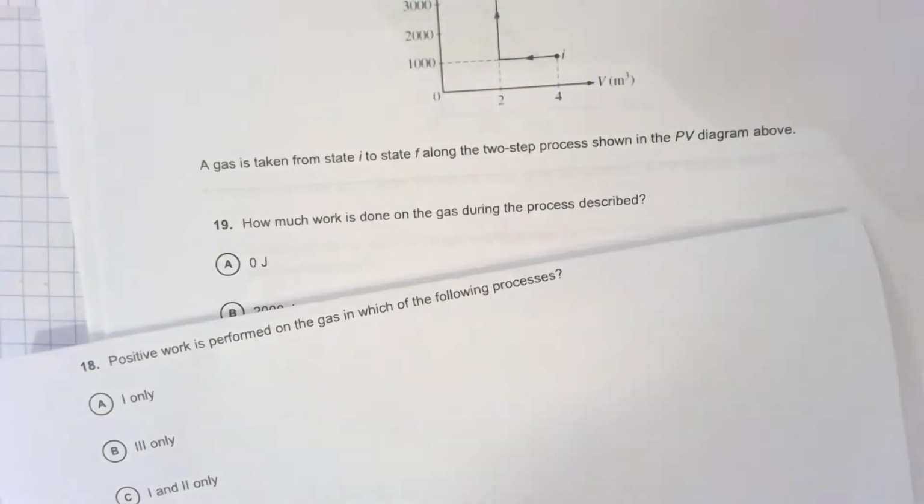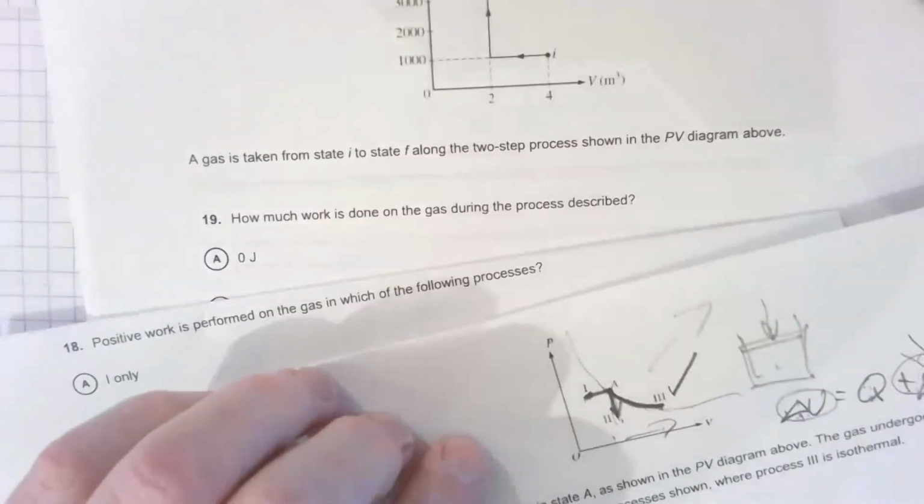Oh, same diagram. I threw away my paper with the diagram. Hold on. I get it. Okay, same diagram. Positive work is done. Okay, so first of all, no work here, correct? Vertical line, no work. Now, according to, let me focus this here.